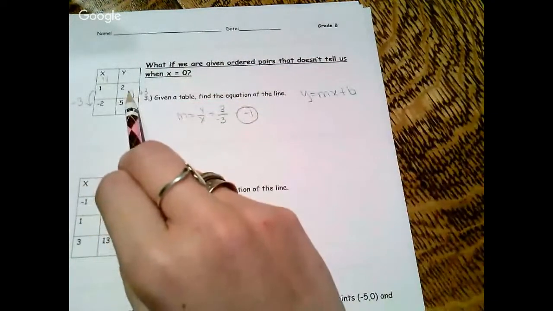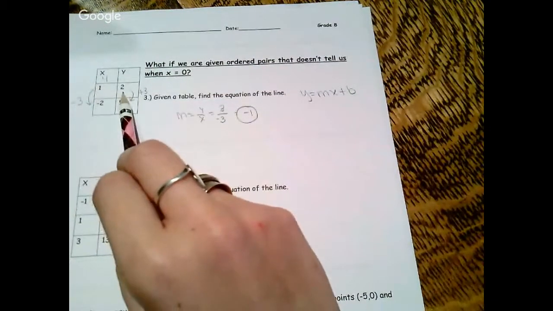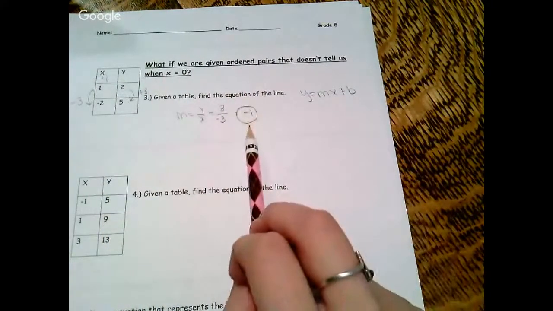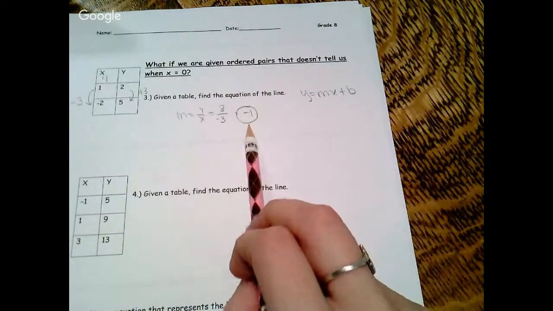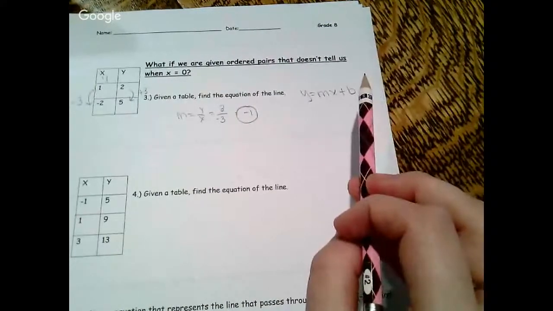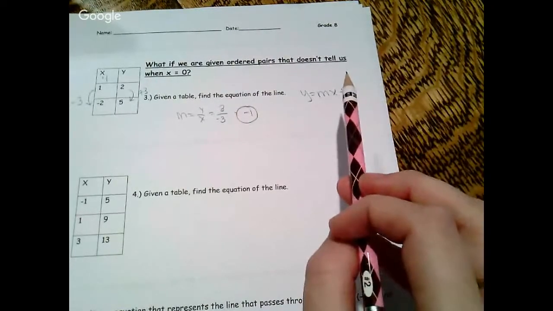Well, notice that I do have this pair x, y, right? When x is 1, y is 2, and I am given my slope. So if we think back to a couple of days ago, when we found the equation of a line given the slope and a point on the line, we were able to find the y-intercept, which is what we're going to have to use.